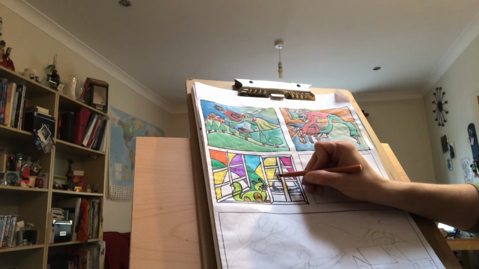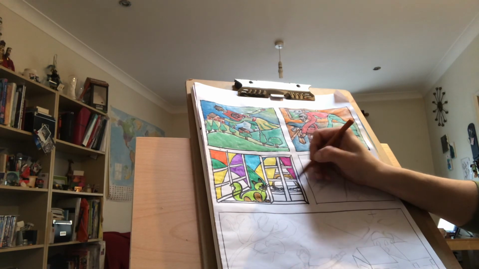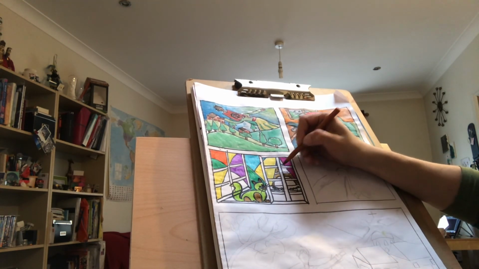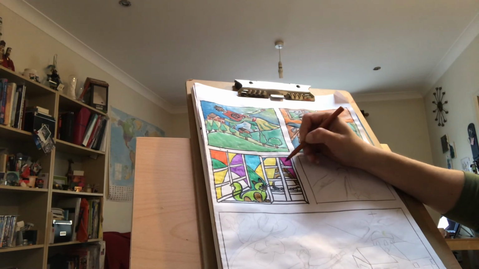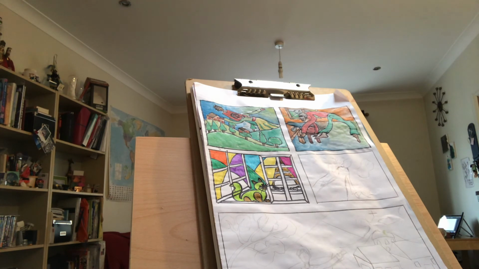And I'm just going to do, yeah, just here. I'm going to skip the stripe in the middle. And I keep going coloring this. I'm going to skip the other stripe, and that's it.